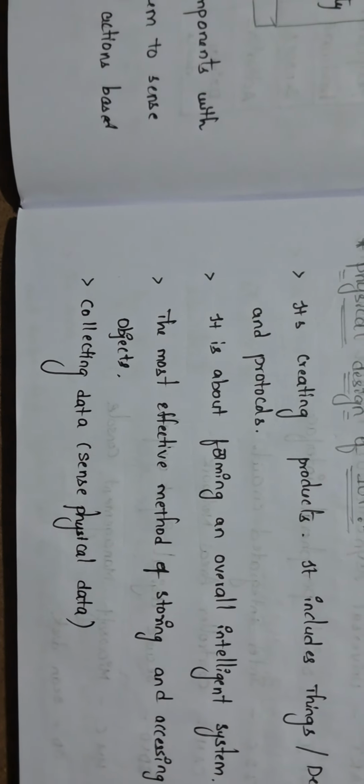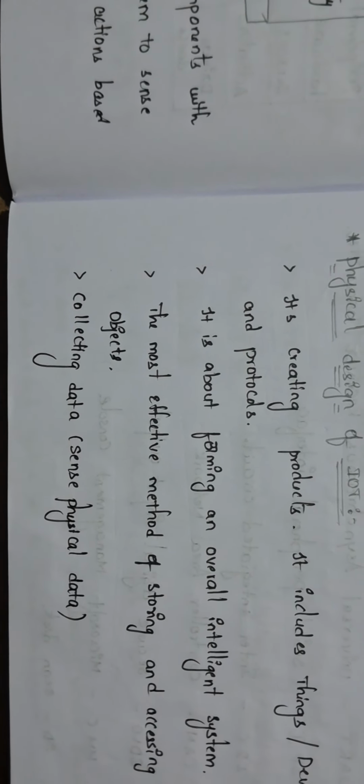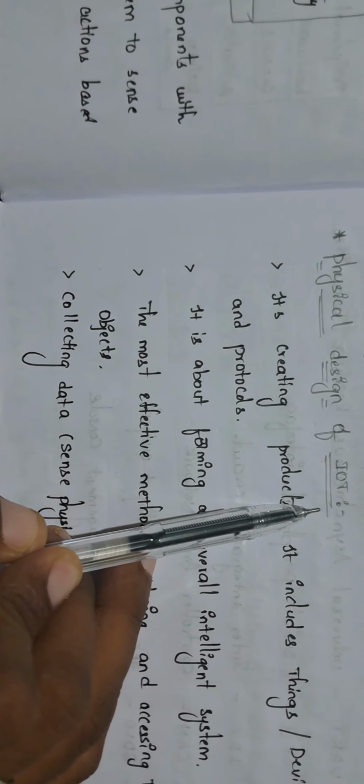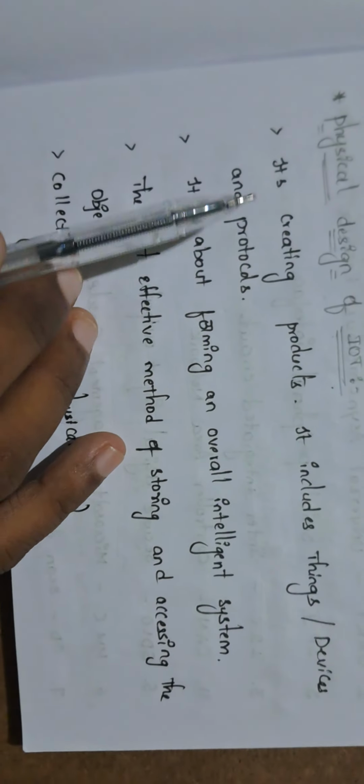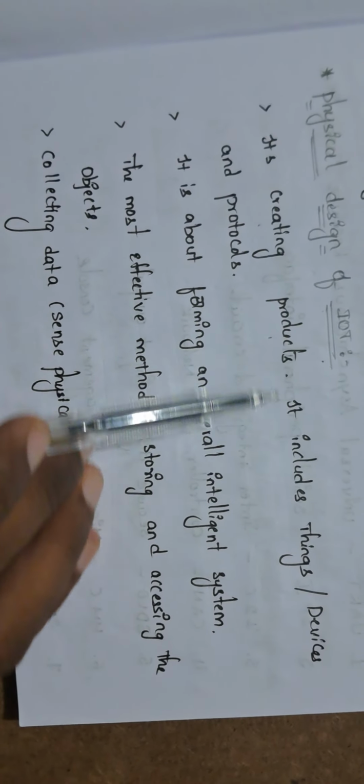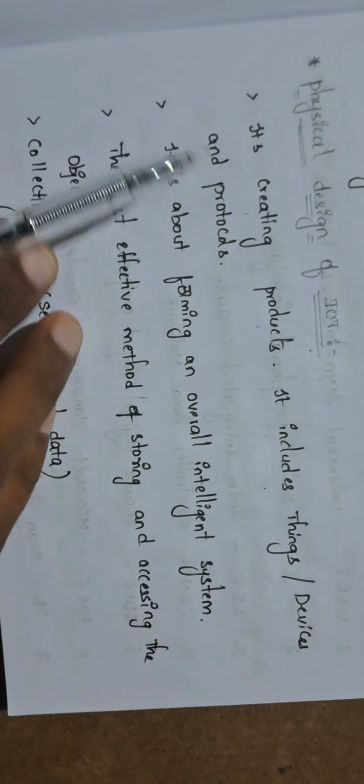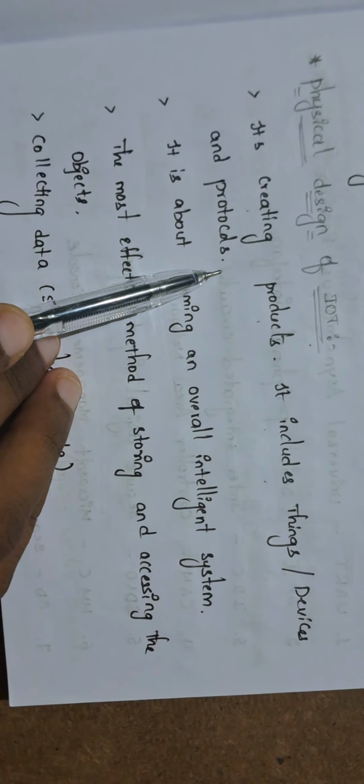So, in the last sections we already covered the logical view. Today's class I will explain the physical design of the Internet of Things. So let's go into the topic. It is about creating products, which include things or devices and protocols.